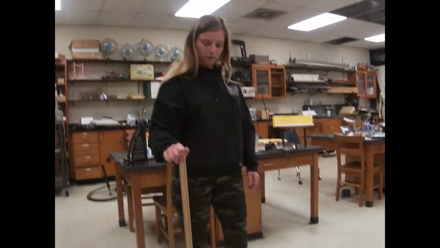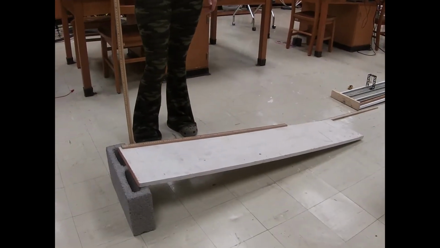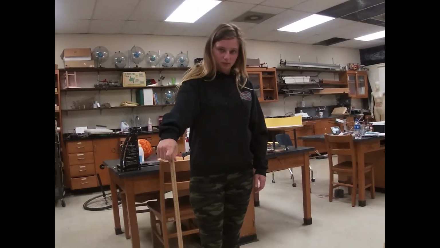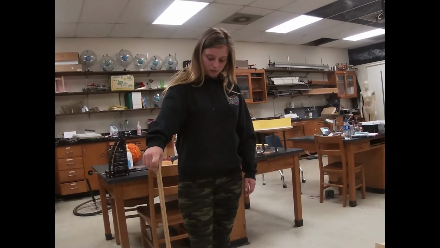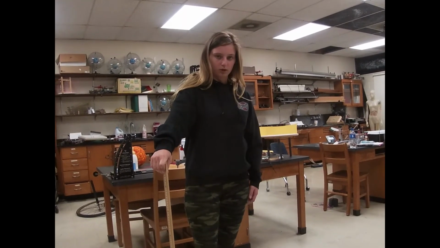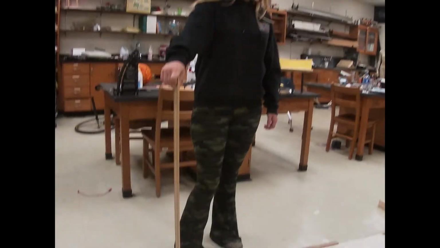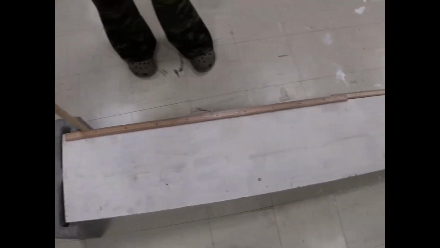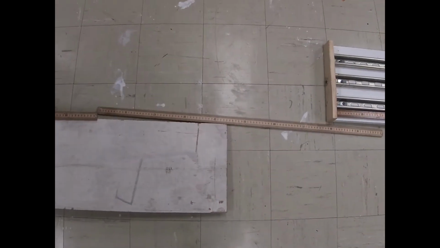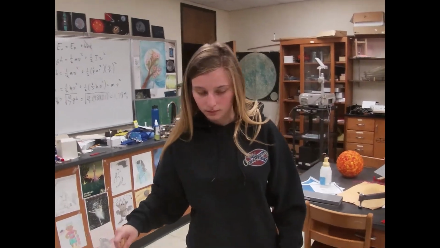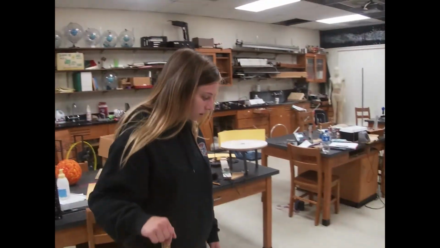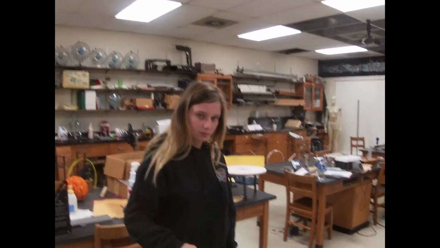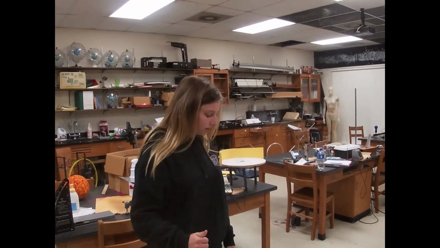Okay, so there's Madison. There's the incline plane. Madison, what's the height of that incline plane? 0.2 meters. Okay, and you can see we've got meter sticks laid out on the incline plane. How long is the incline plane, or what's the distance of the incline plane? 1.45 meters. At any rate, I think I might have used 1.5, but you guys can use 1.45 if you want to.